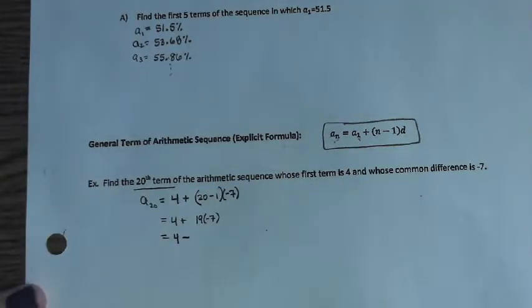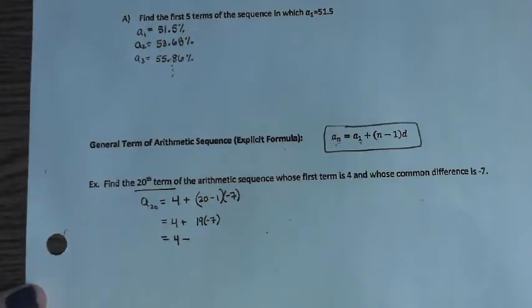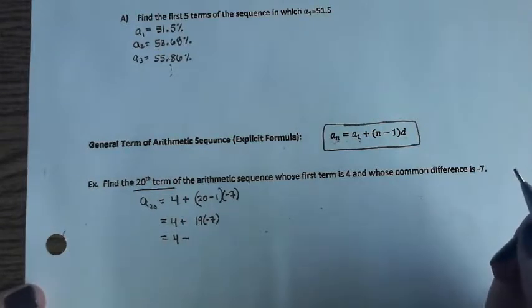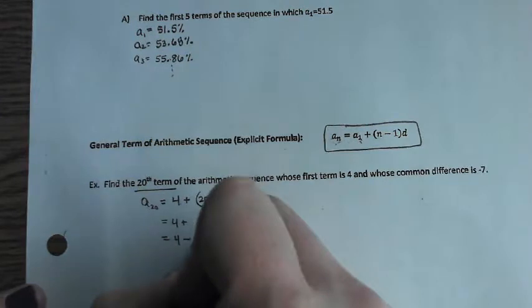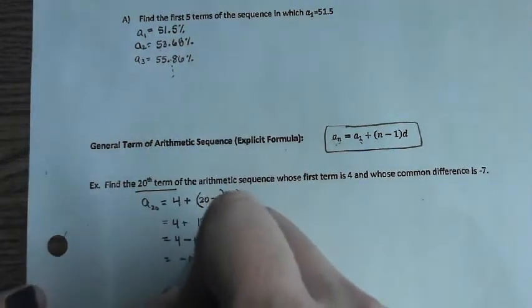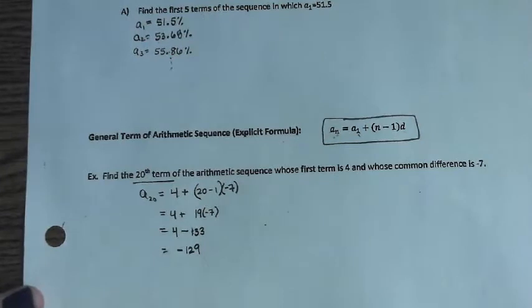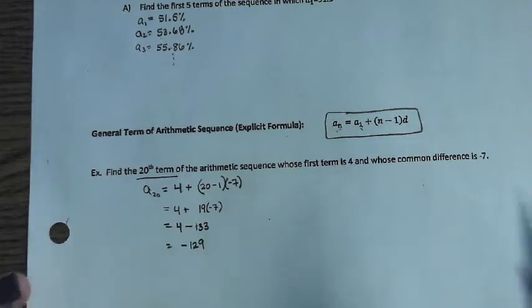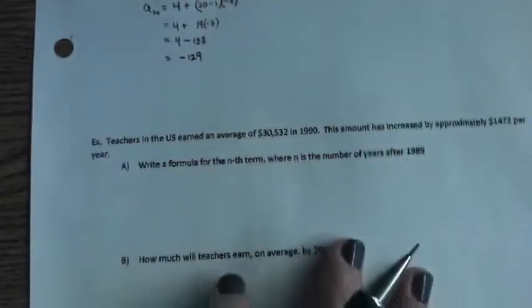What's 19 times 7? Andrew? 130. 19 times 7? Should end in a 3, I know that. 70 plus 63. What is it, 133? Minus 133, so that would be -129. That would be the 20th term. Which makes sense. You're starting at 4, which is barely positive, and you're immediately subtracting 7 19 times, really, before you get to your 20th term. Good? Should all be review.